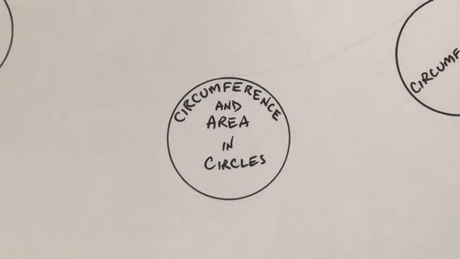All right, this lesson is going to be on circumference and area in circles. So let's get started.